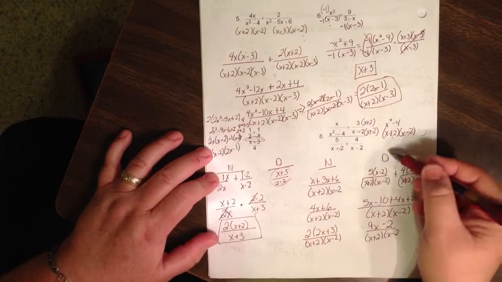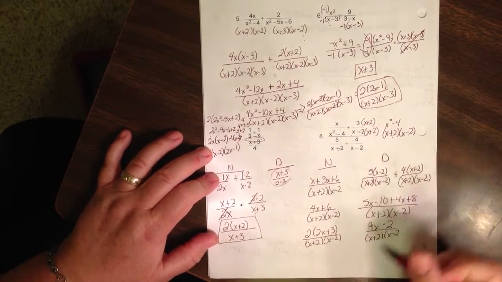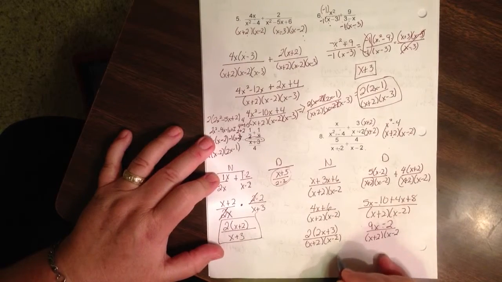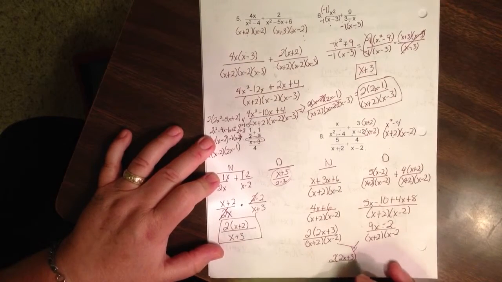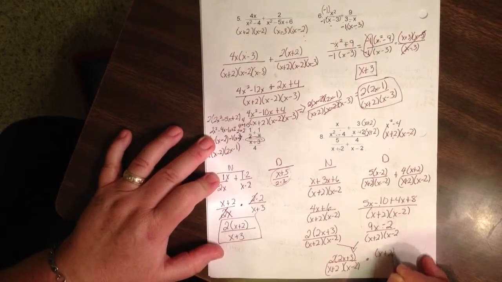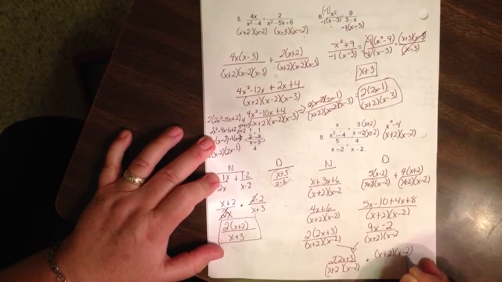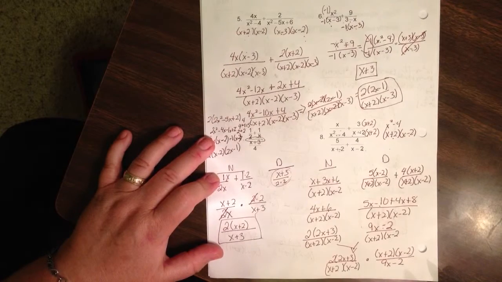Now, since it's the denominator we were dividing by, we need to multiply by the reciprocal. So we're going to put these back together, and we're going to have 2 times 2x plus 3 over x plus 2 times x minus 2, times the reciprocal.